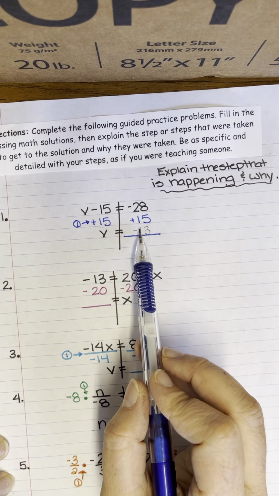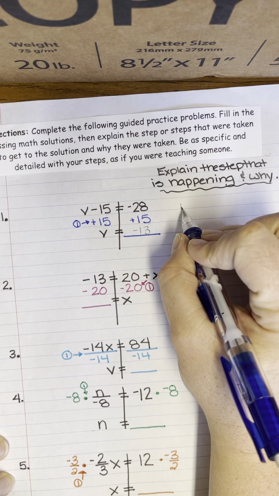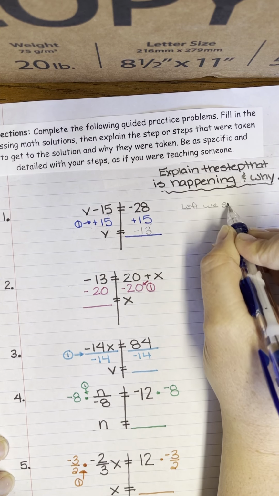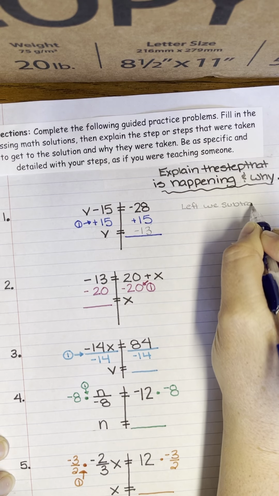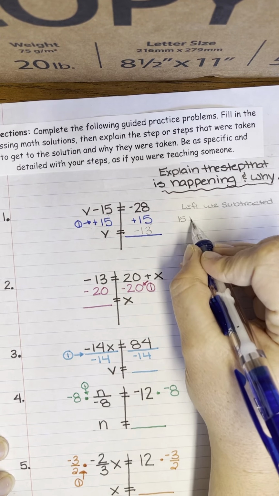So on the left side, we subtracted 15 because it was the inverse.